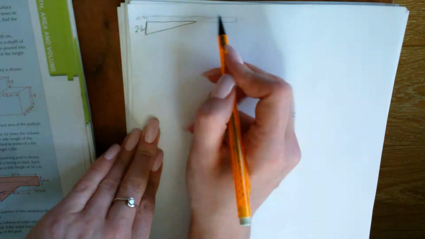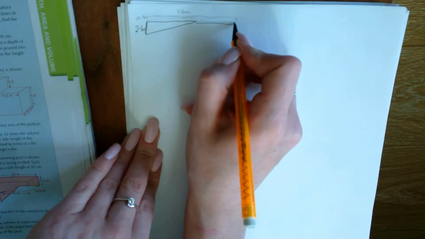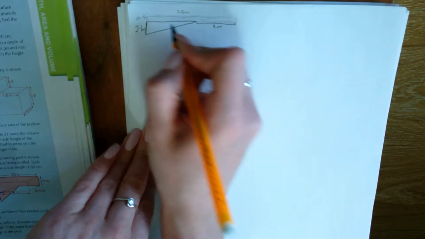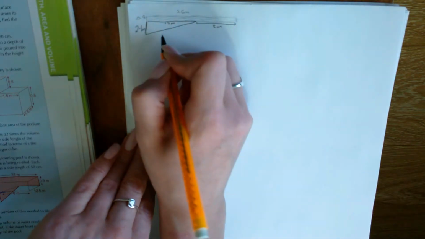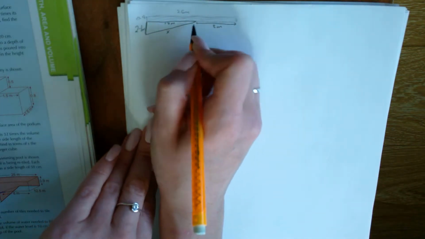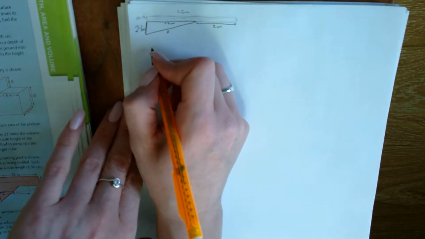This entire distance here is 25 meters, and we know from our diagram that this part here is 8 meters, leaving us with a remaining 17 meters. And we just put x in. This is the slant part, but as you can see in our triangle, it's also our hypotenuse.